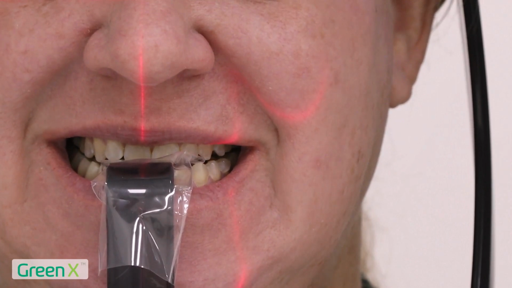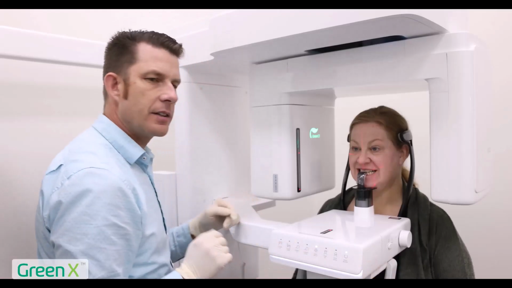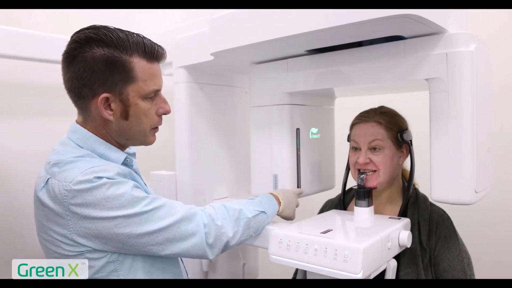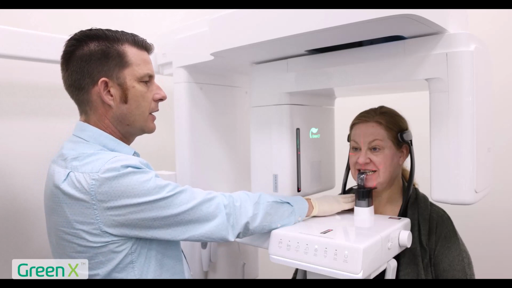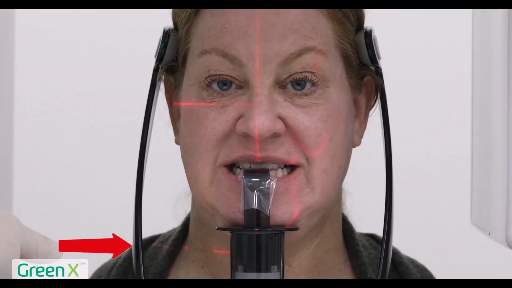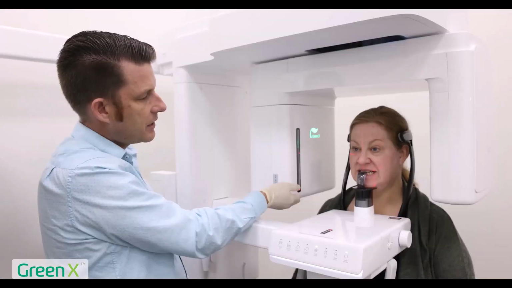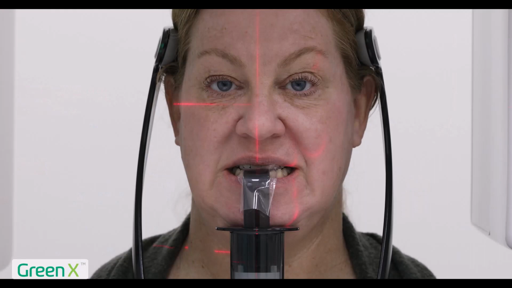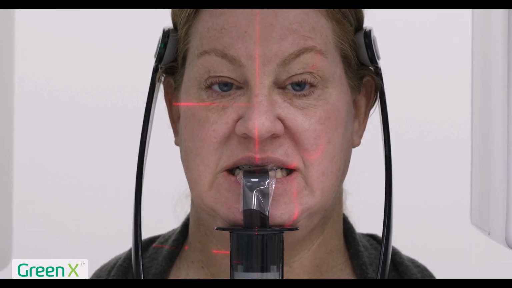Perfect. All right. One other thing to note, on the Green X platform, off of the X-ray tube head, there is also another beam that shines. This denotes the rotation of the device. If this beam is hitting the patient's shoulders, we may have to work with the patient on positioning, but as you can see here, it's at the base of the neck, and that lets us estimate the rotation of the device, ensuring the device will not hit the patient's head.